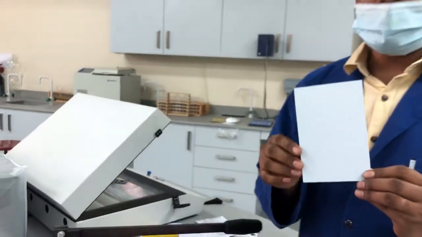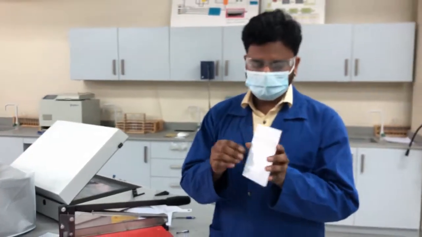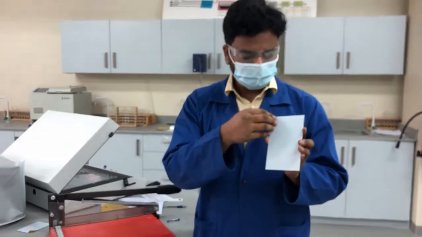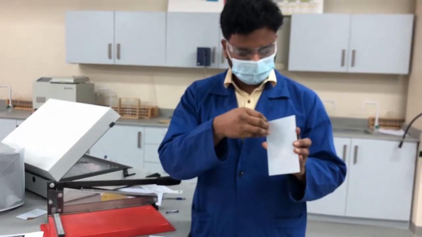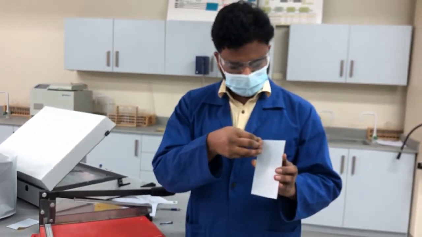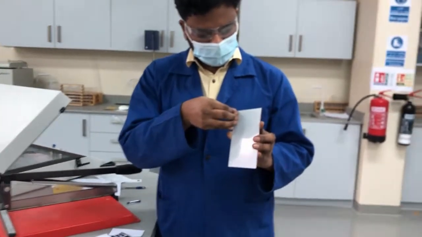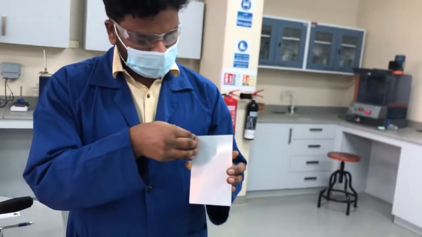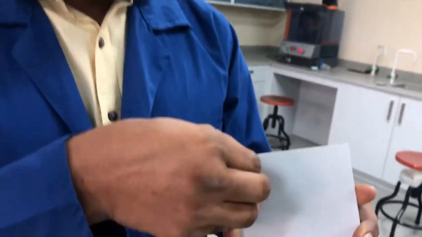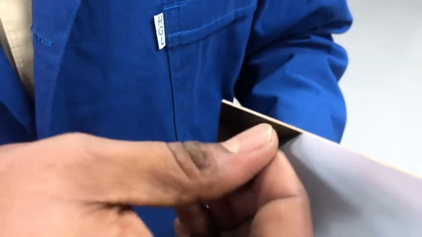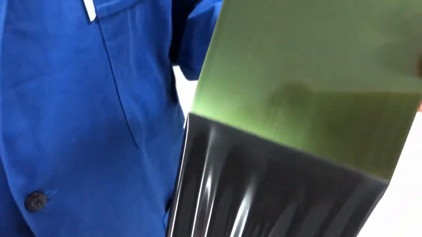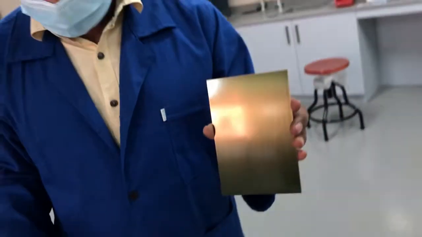It will have 3 protection layers. The first one is the protection cover. If you open it, inside you will find 2 more coatings. One is the green ink, which will be useful for the UV transfer process.